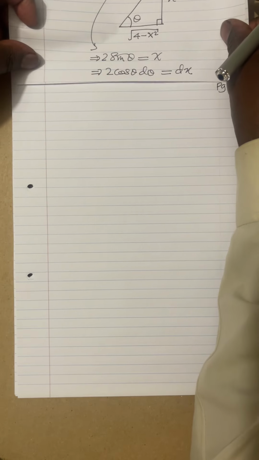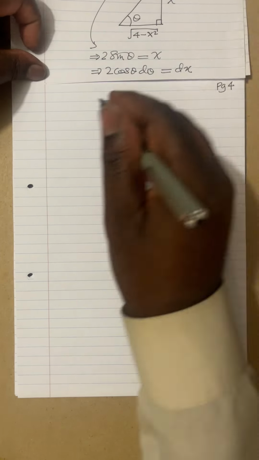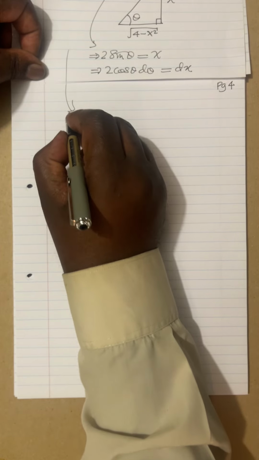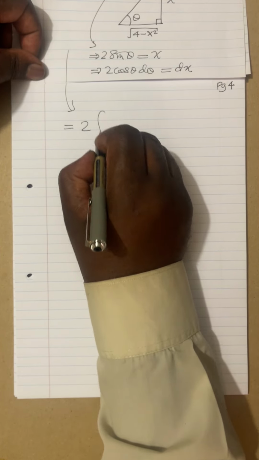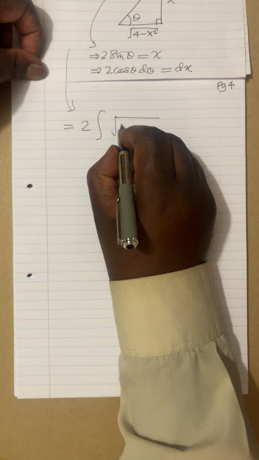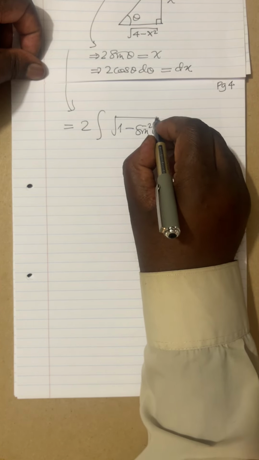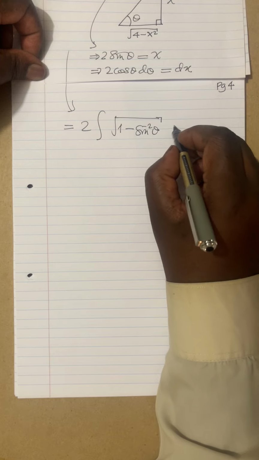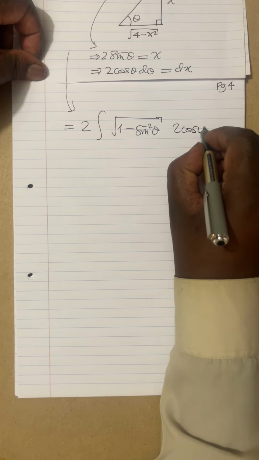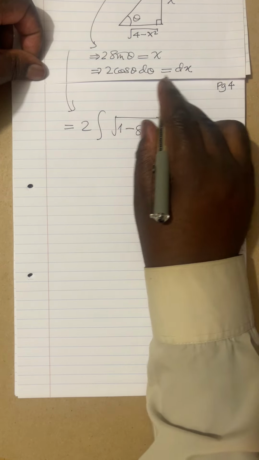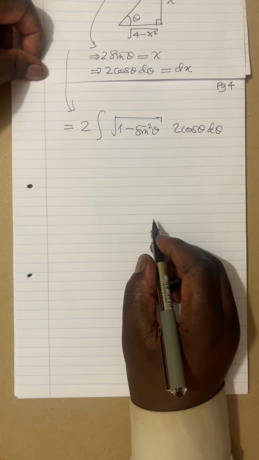So our integral now changes to 2, the integral of square root of 1 minus sine squared theta. And outside, remember, we are supposed to have 2 cos of theta d theta. That one there. You can see it there. Right.